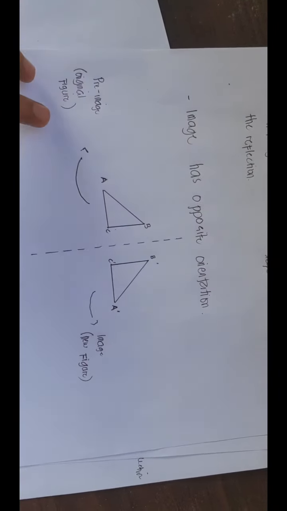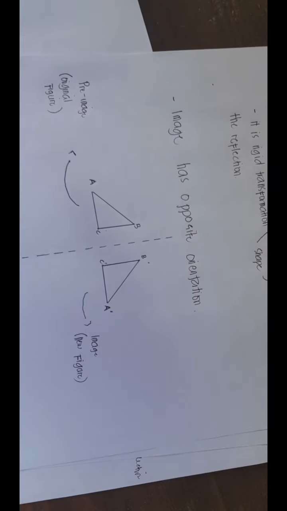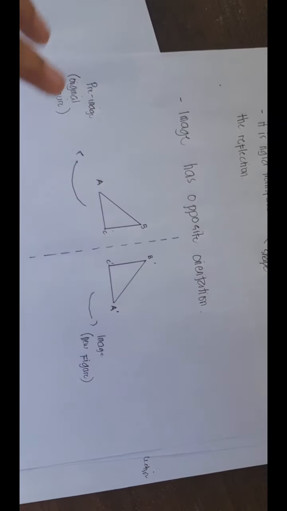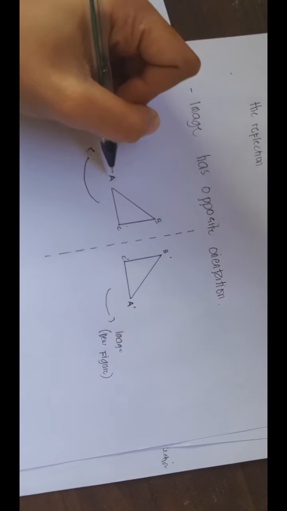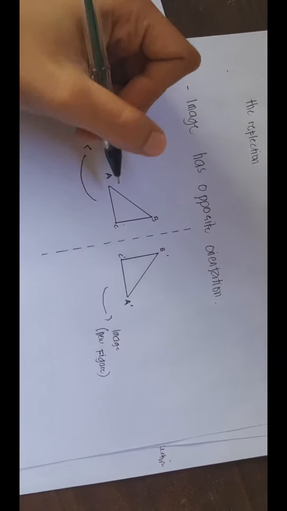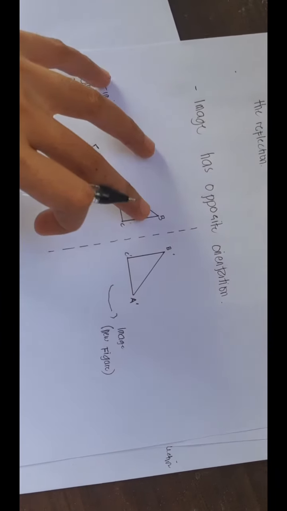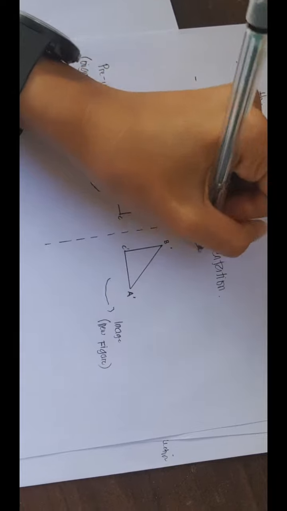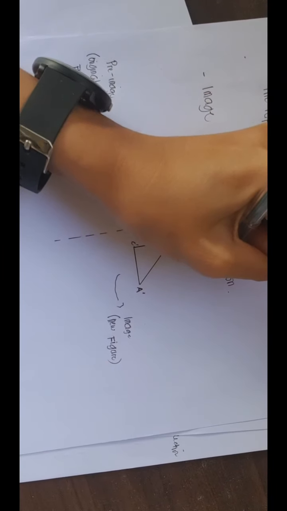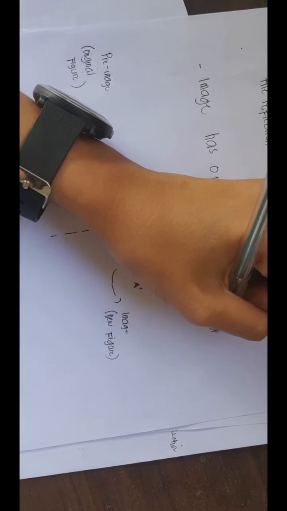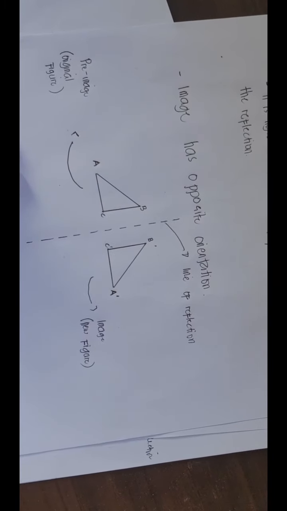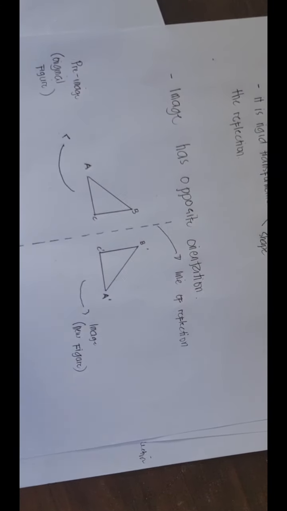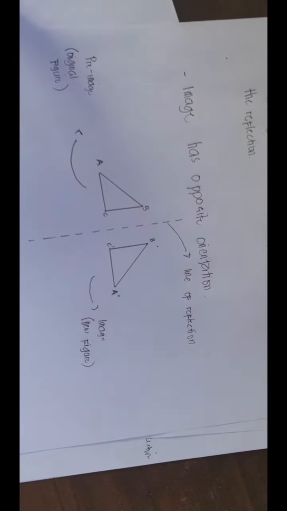Now, in other words, when we say image has opposite orientation, this means that when we reflect this triangle ABC across the line of reflection, this is what we call the line of reflection, we're gonna have its reverse, right?